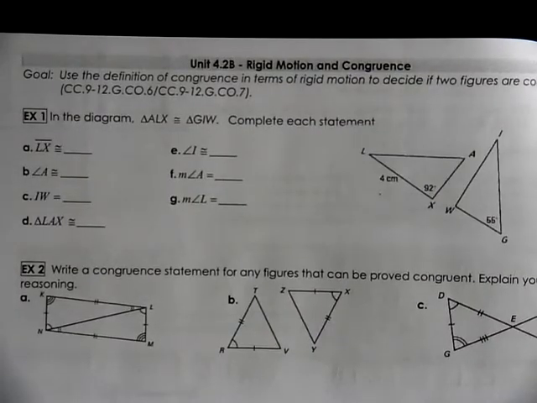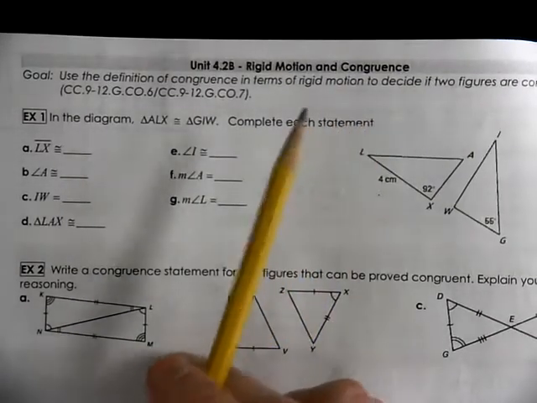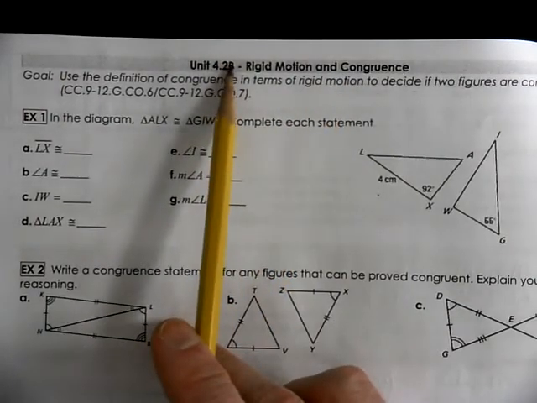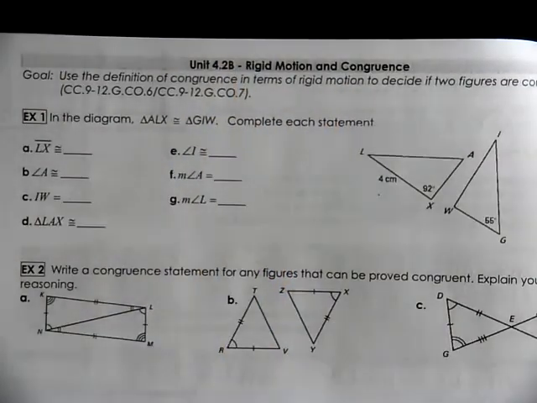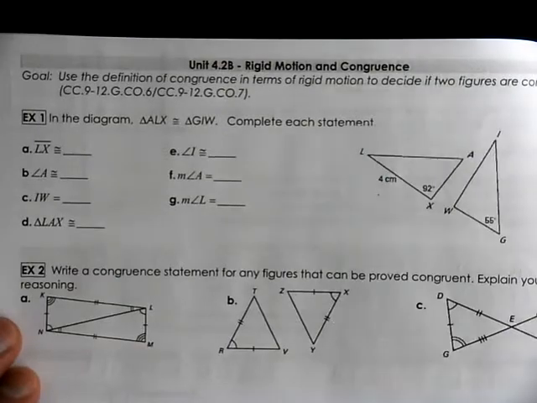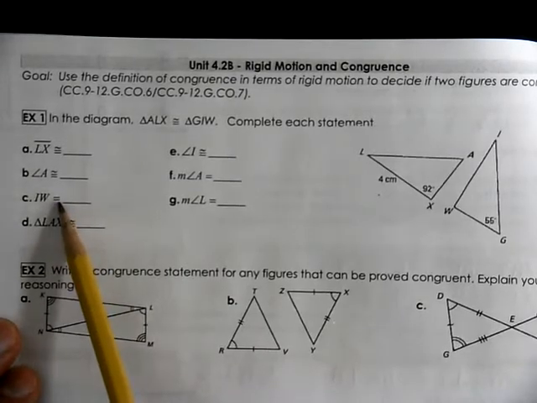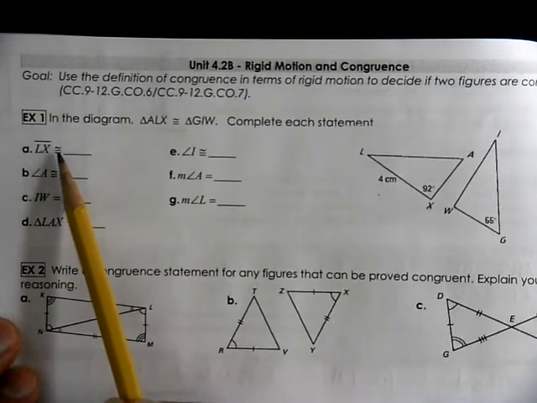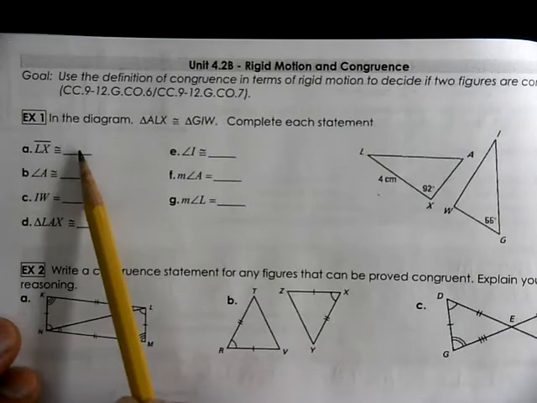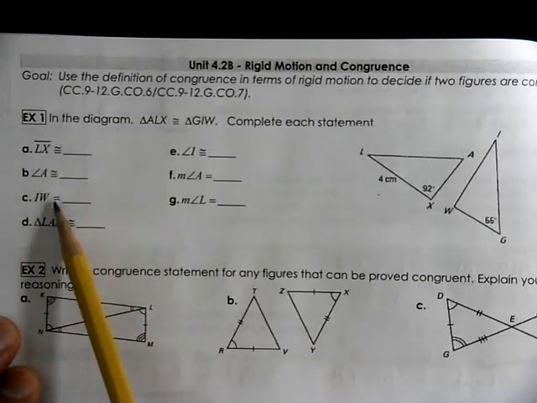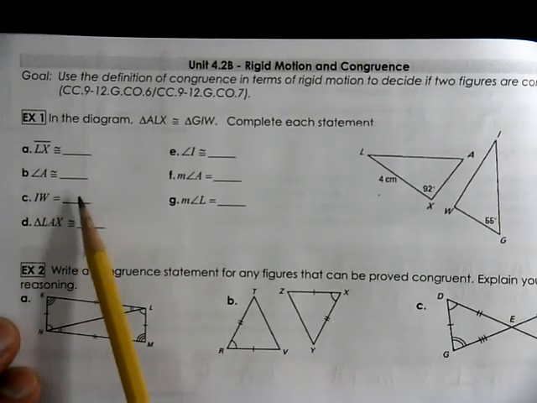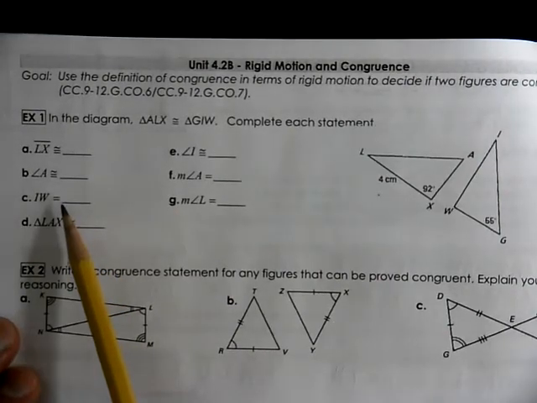This is Geometry 4.2, working on rigid motion and congruence for the second day. What we need to recognize here is we're going to talk about congruence and we're going to talk about equals. When we have the congruent symbol, we are looking for letters. When we have an equal symbol, we need a number. Very important for you to identify that.